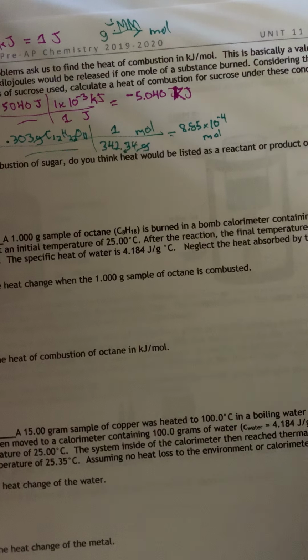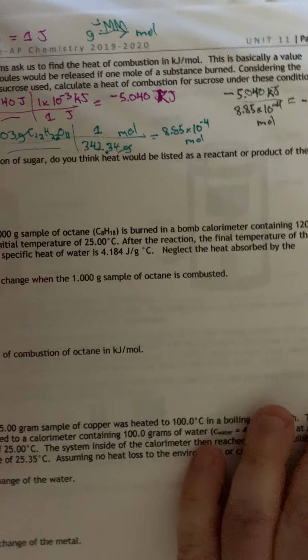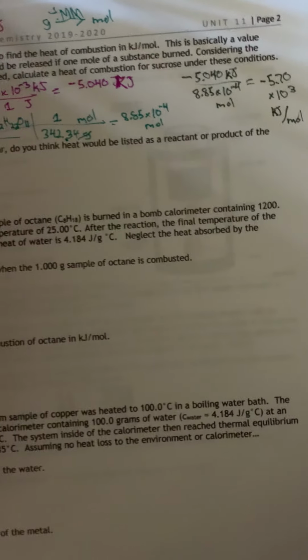So then you take those two numbers and you divide them. You have 5.040 kilojoules divided by 8.85 times 10 to the negative fourth moles. And you get an answer of negative 5.70 times 10 to the third kilojoules per mole.